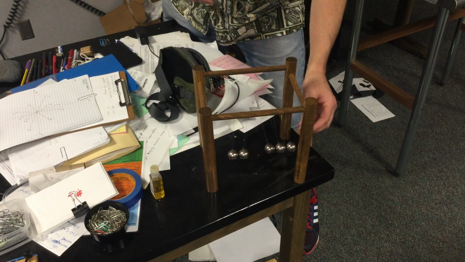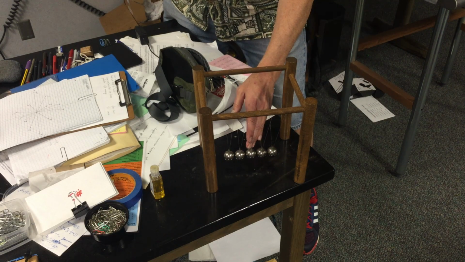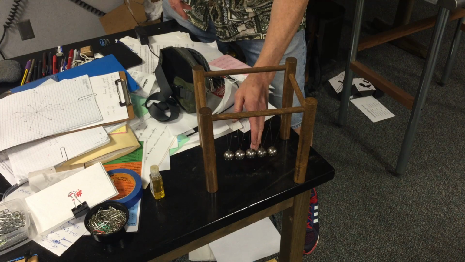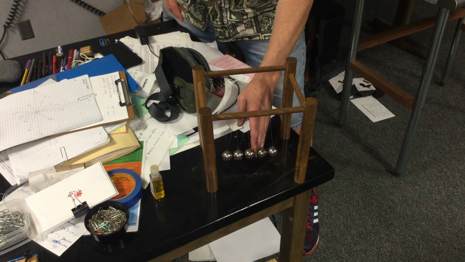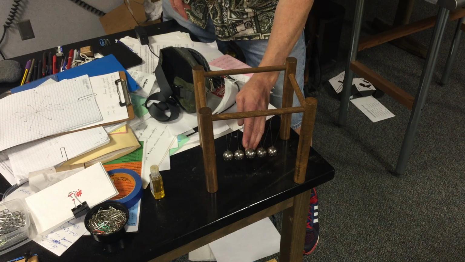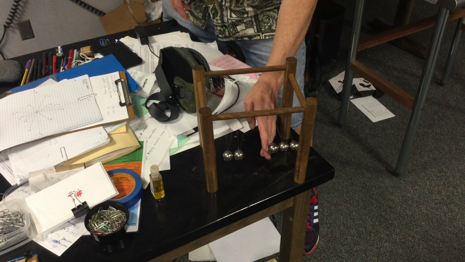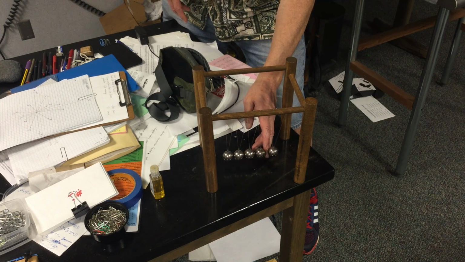We get three balls to come out. The thing is, that middle ball never stops now. It just keeps swinging all the time because it's part of the three. It's the lead one coming in, but we still have to have three come out of this collision, so it then becomes the trailing one coming out. Okay? Now, what's going to happen when we do four?